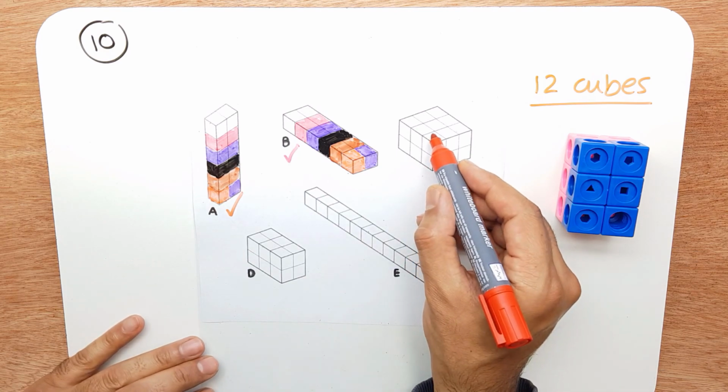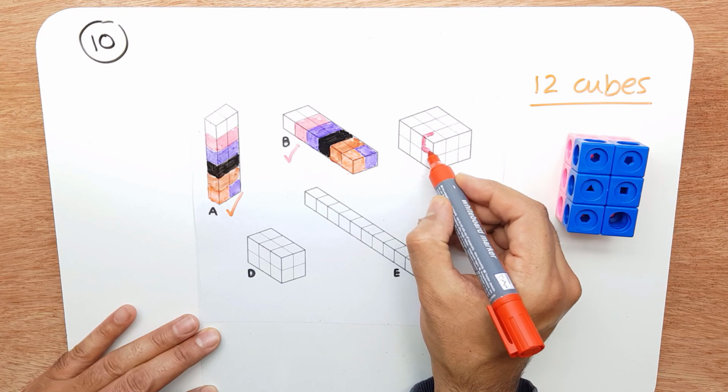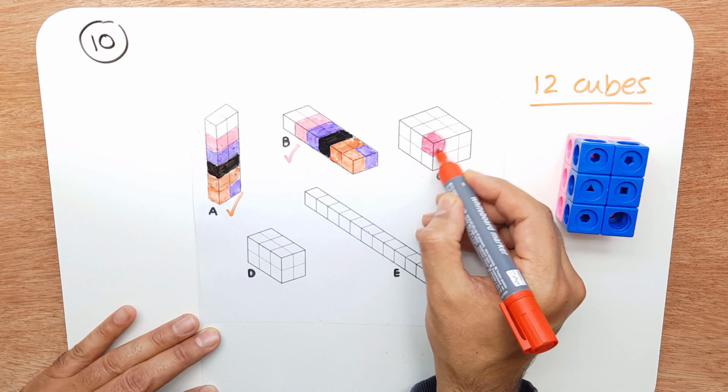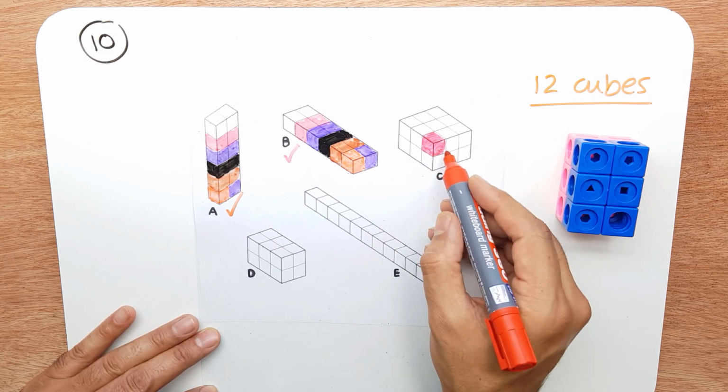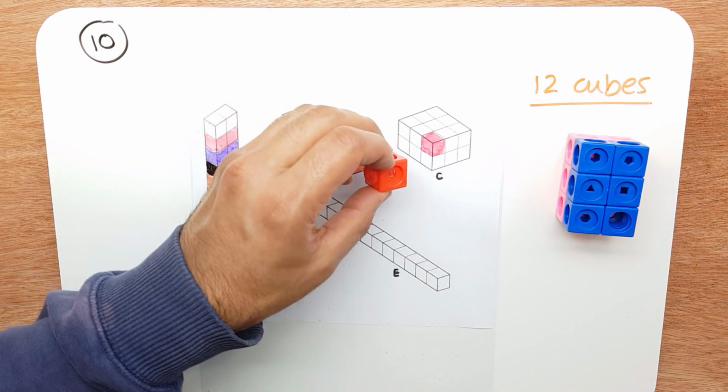So what I'm going to do is I'm going to color in the front layer of this cuboid. So I've got a red cube there. So that's my red cube.